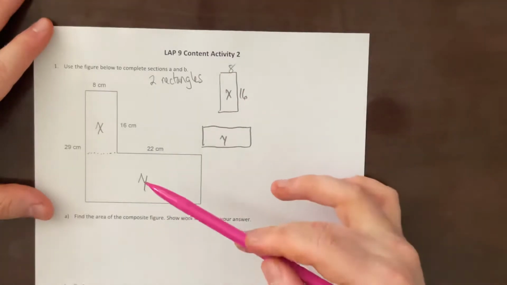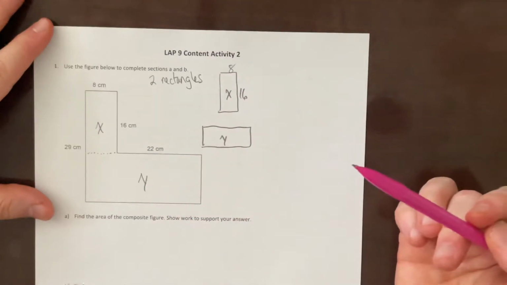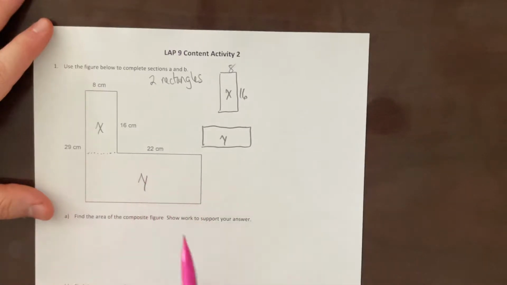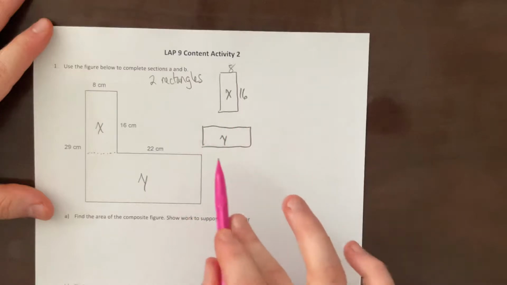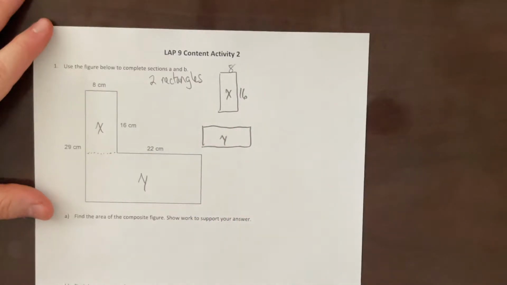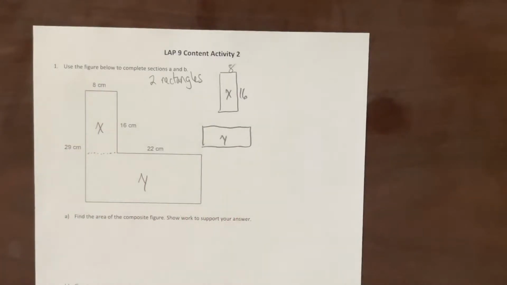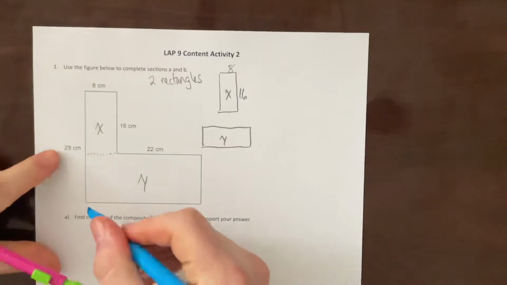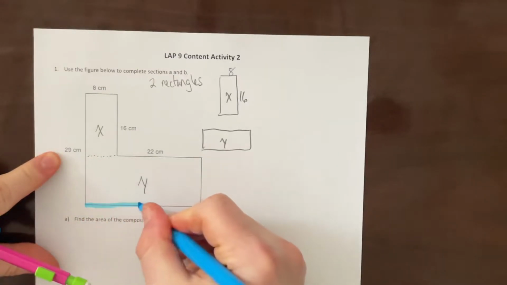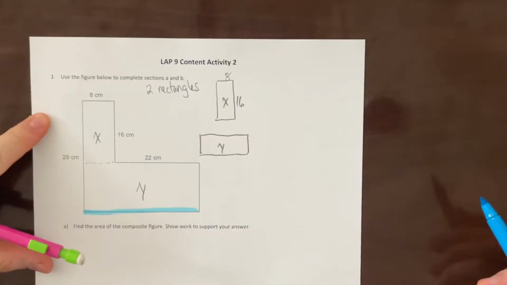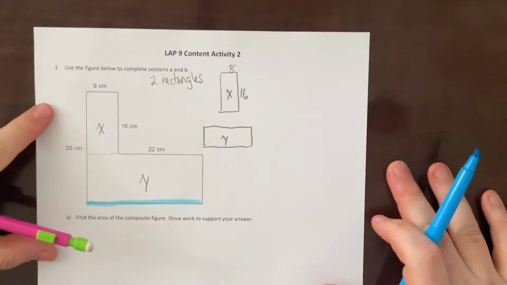For section Y, what do you guys think? Well, let's see what we can do. It's not always going to be given, so we need to piece together and use those ideas. I know this entire length, let's highlight that, has to be equal to its opposite side. Again, that's a property of rectangles. Those are going to be equal to each other.